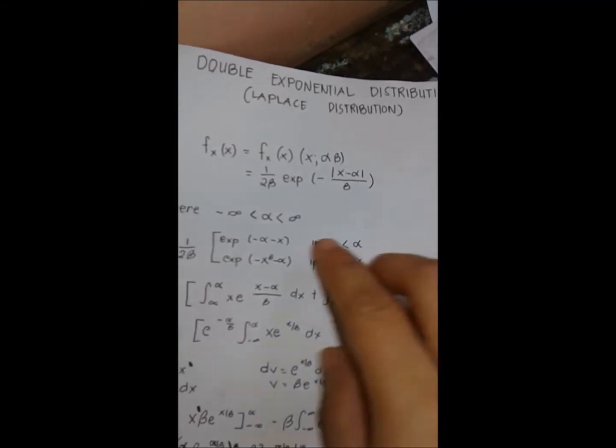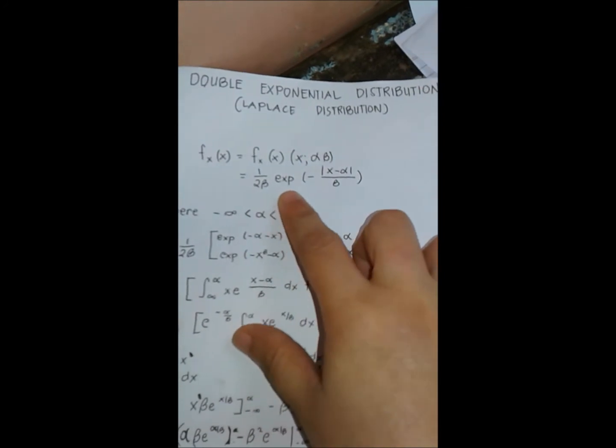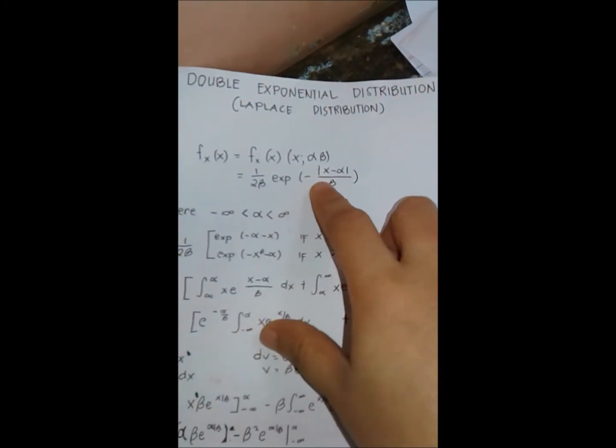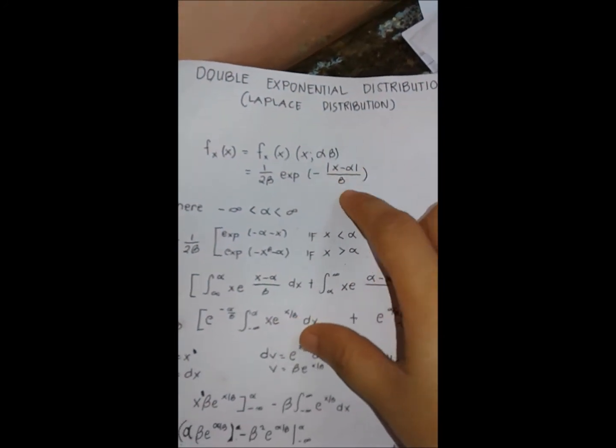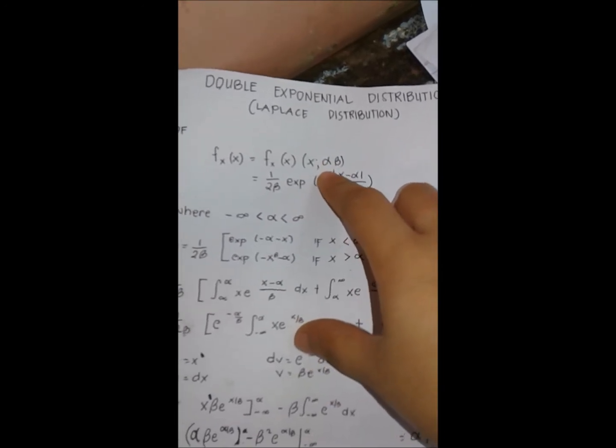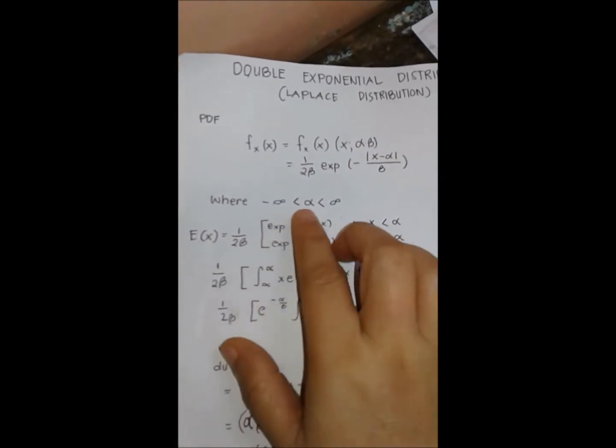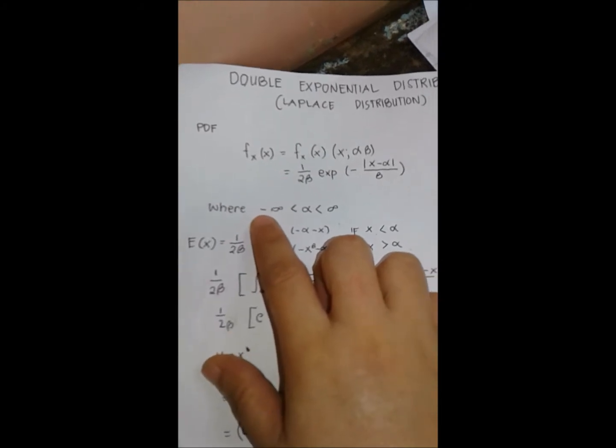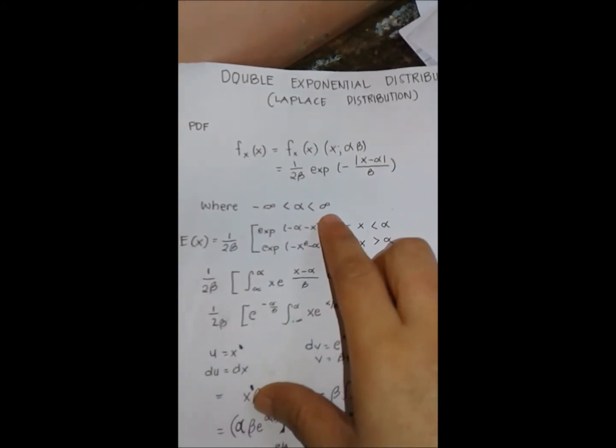A random variable x is said to have a double exponential distribution if the density of x is given by 1/2β e to the power of minus absolute value of x minus α over β, with parameters α and β, where α is greater than negative infinity and less than positive infinity.